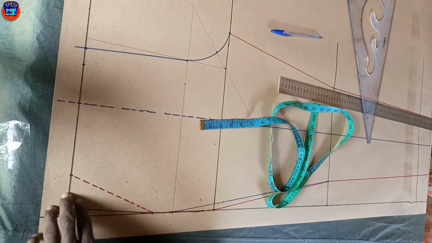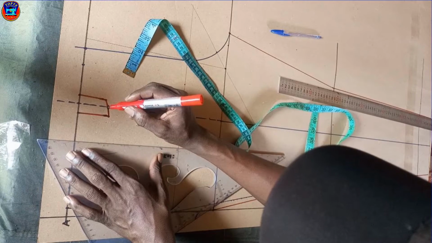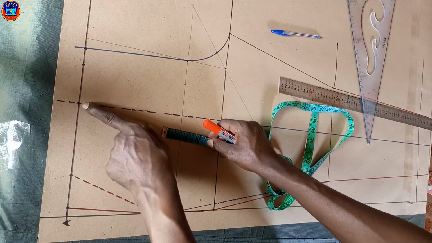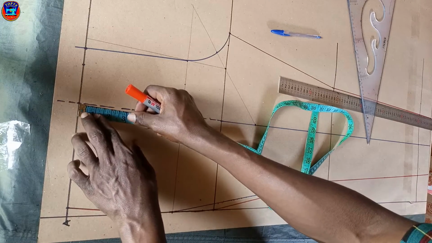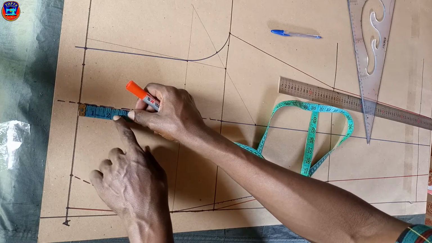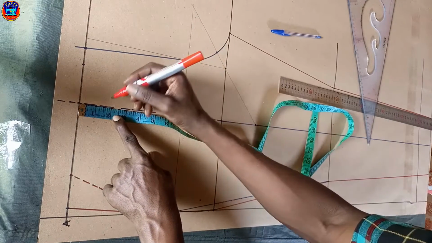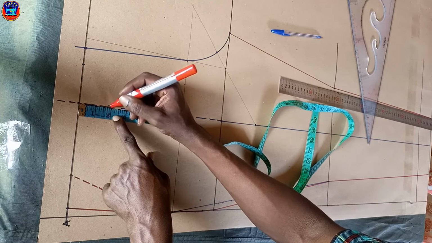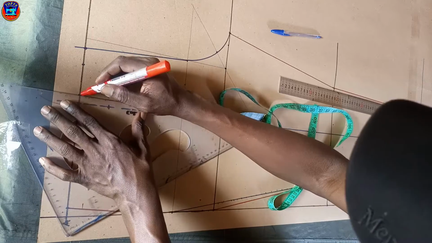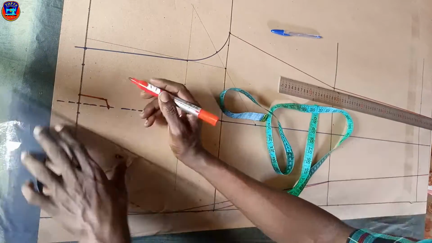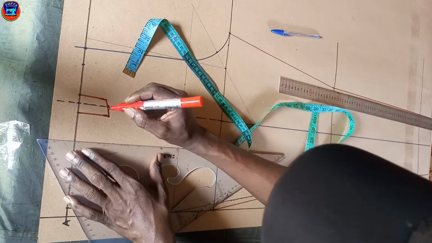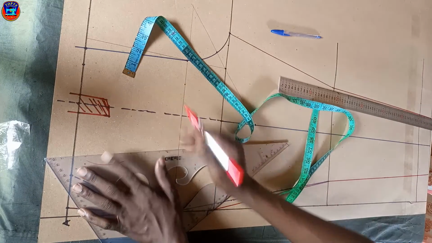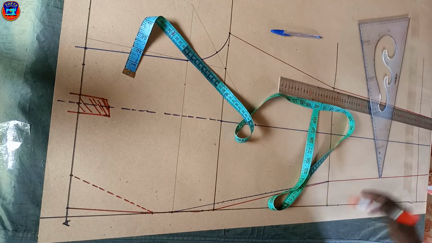Next is to mark the position of the pleat. The 1 inch we added for the pleat, I shift it to this line. So from this waistline, I mark downwards pleat height 1.75 inches. Now I'm done with the pleat area.